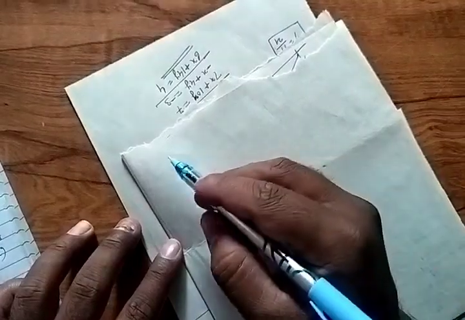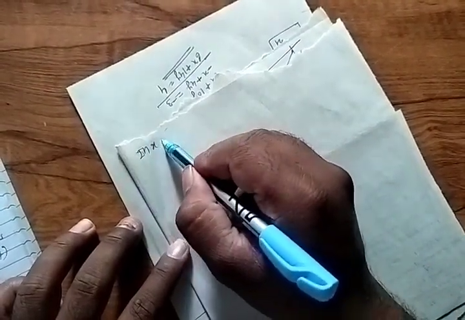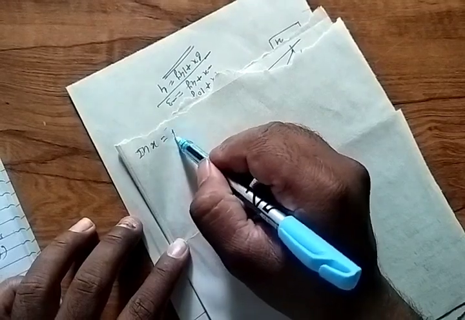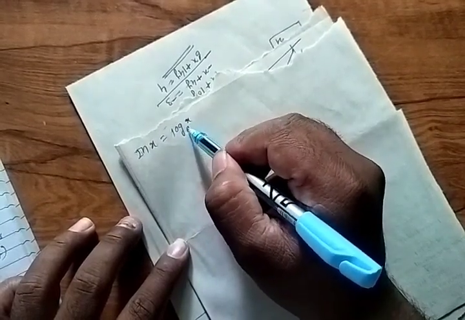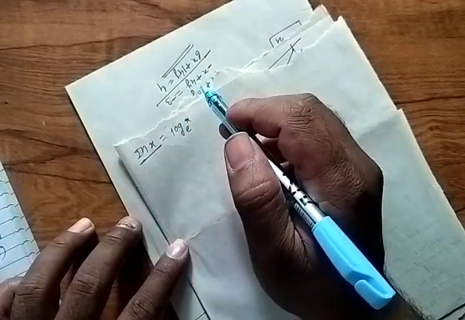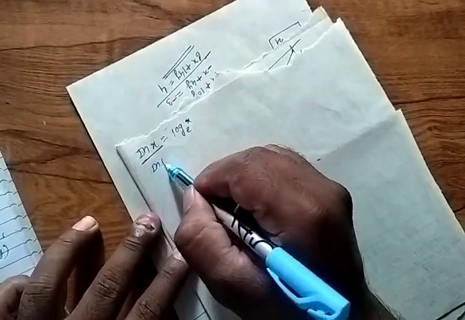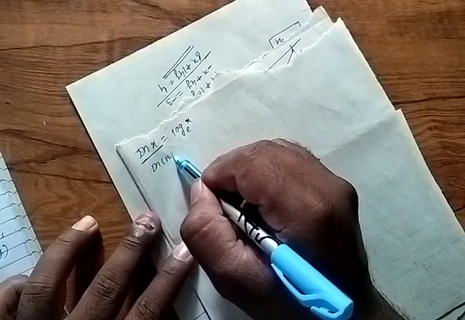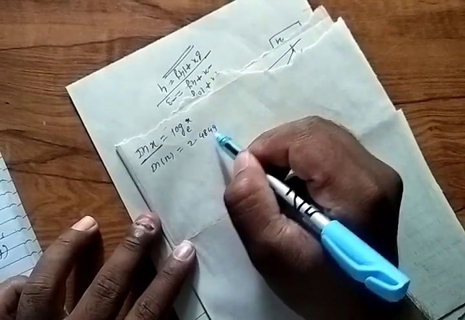Some examples: ln x is denoted by logarithm of x to the base e, equal to ln x. So ln 12 is 2.4849.